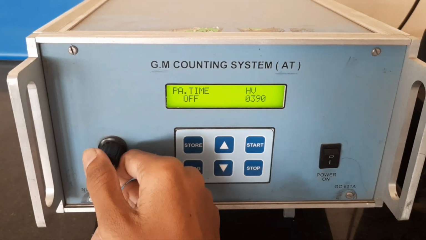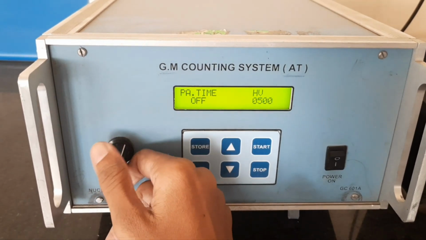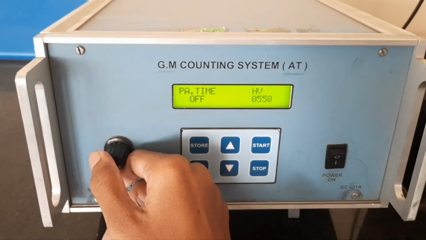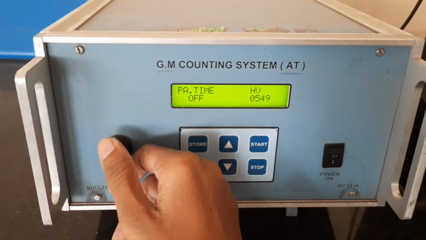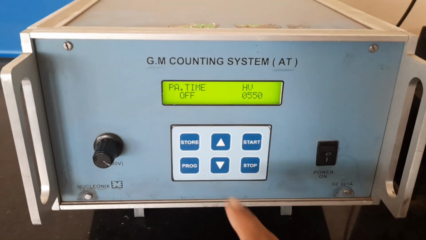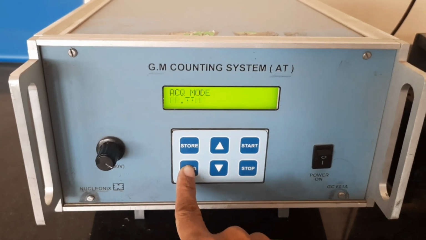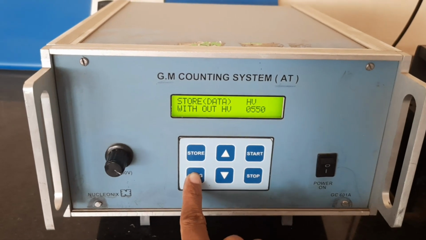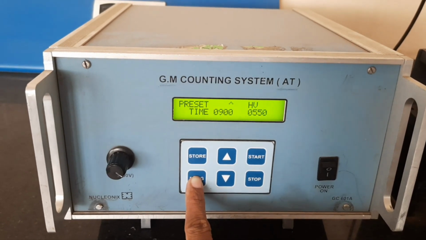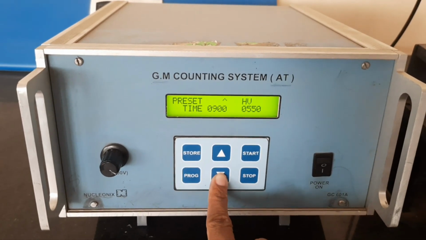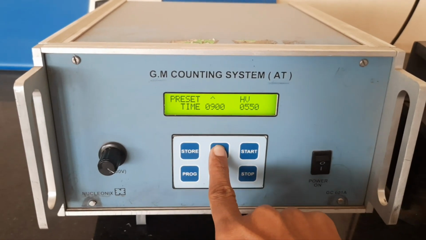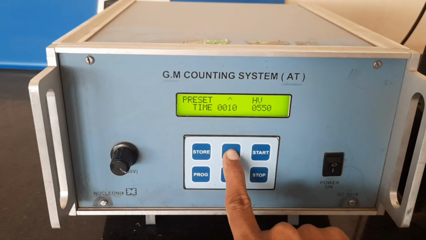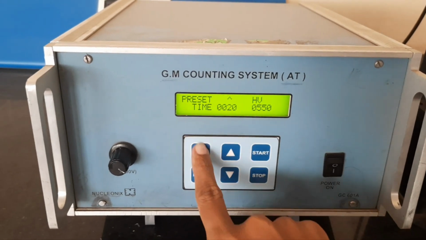So here I am going to keep the voltage at 550, slowly increasing it. Then you have to say store, go to program again and set the preset time. Here they kept 900, but you require 20 seconds. Use the arrow key, make it 0, then 20 seconds, and then say store.